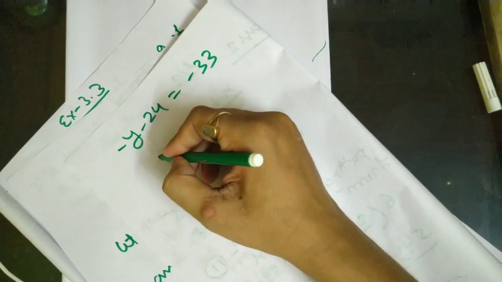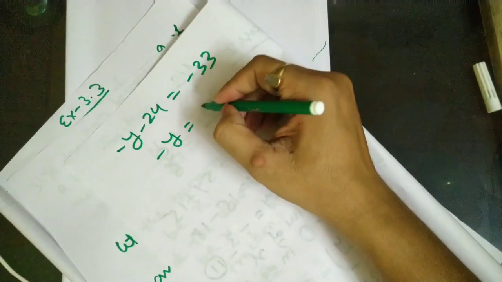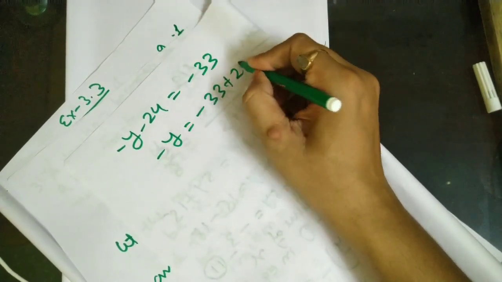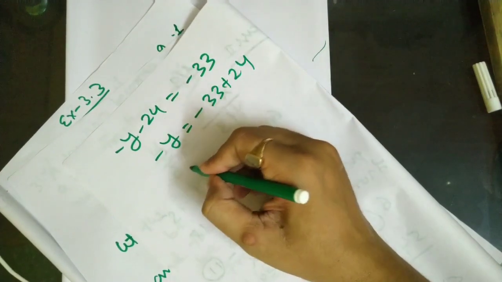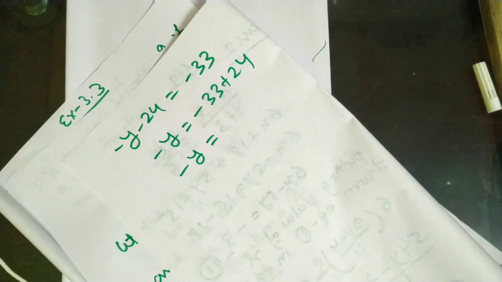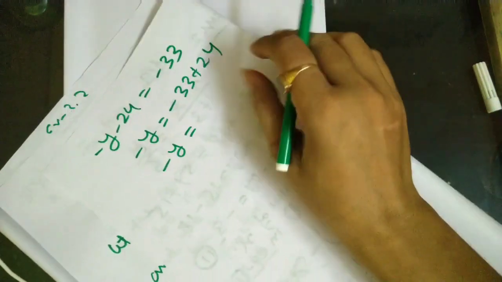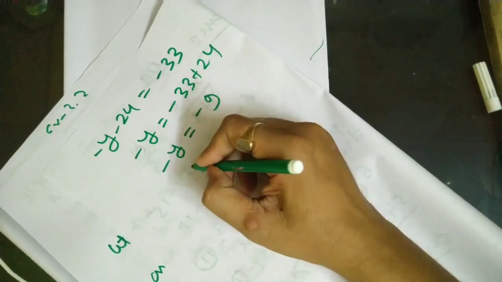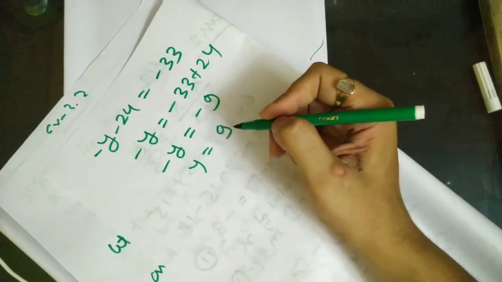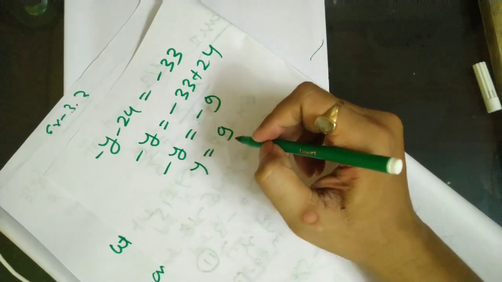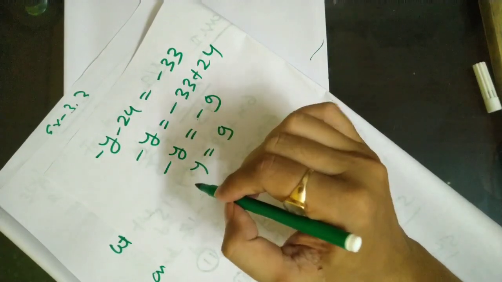From here we can get the value of y. Minus y will be equal to minus 33 plus 24. Minus 33 plus 24 we can get minus 9. So ultimately we can get the value of y equal to 9. So here we have got the value of y. Y is the denominator.